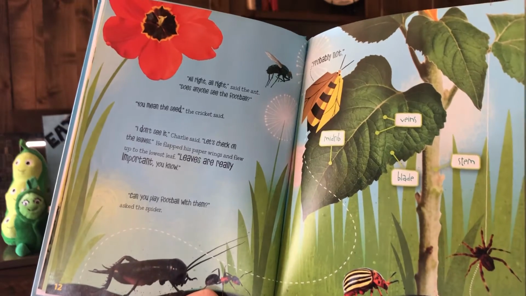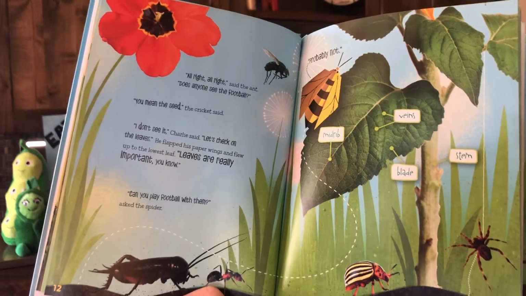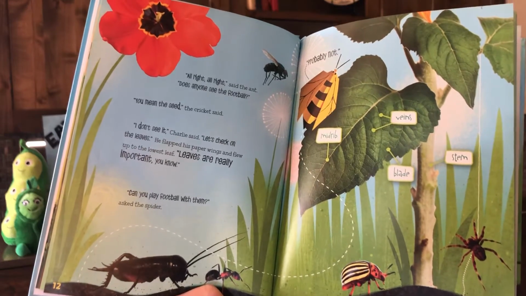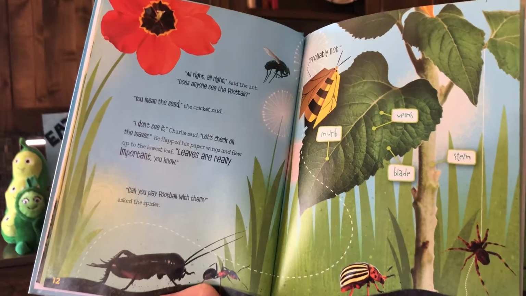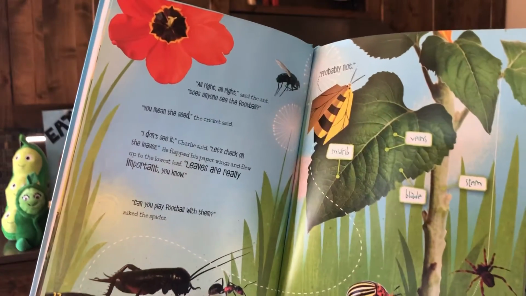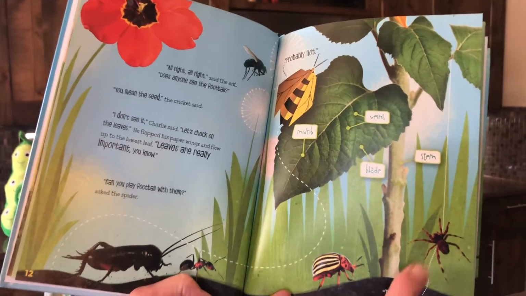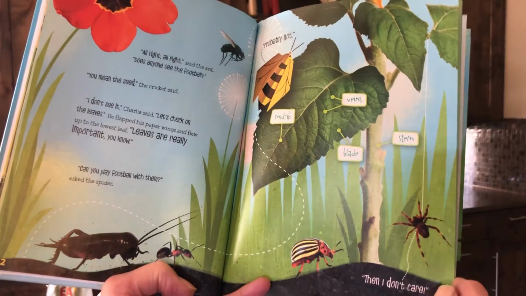Let's check in the leaves. He flapped his paper wings and flew up to the lowest leaf. Leaves are really important, you know. Can you play football with them? Asked the spider. Probably not, Charlie says. Then the spider down here. Then I don't care.